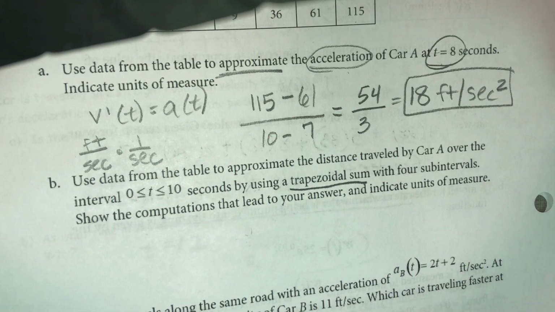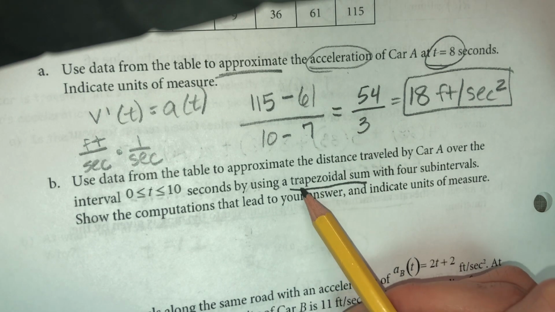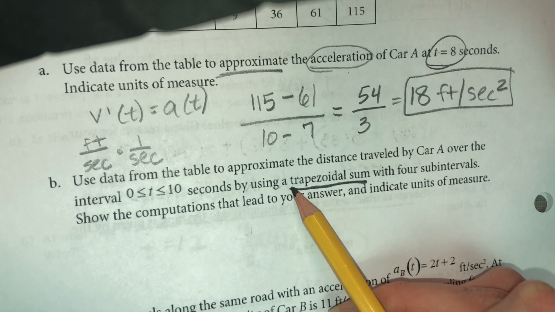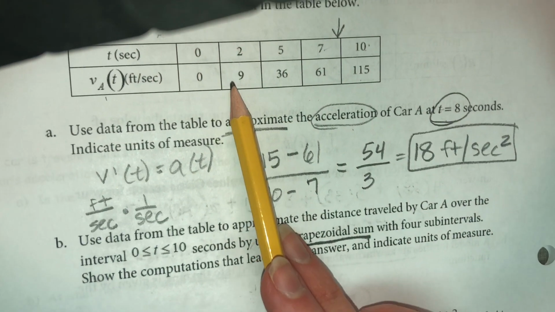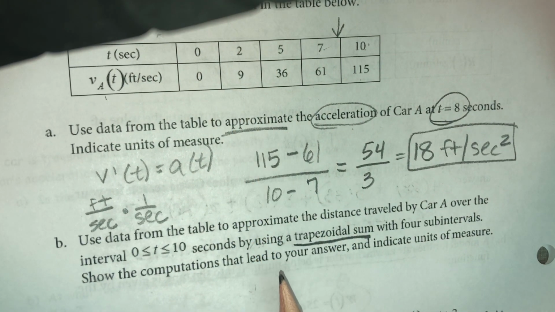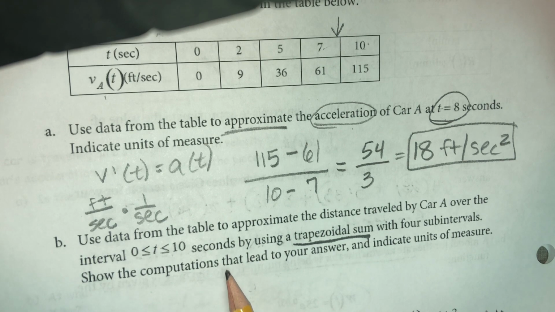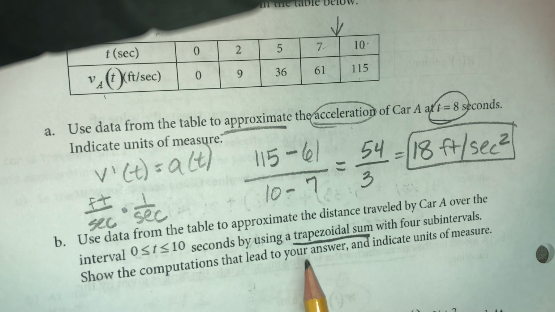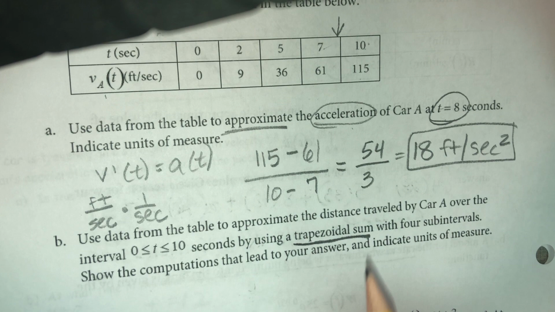Okay, so this is a velocity function, and total distance traveled is going to be the integral of your velocity. So to do an integral, you need a function, but we're going to use a trapezoidal sum with the data in the table to approximate the integral. And it does say show the computations, but even if it didn't say that, you always have to show your work on any Riemann sum. So remember your formula for the area of a trapezoid.